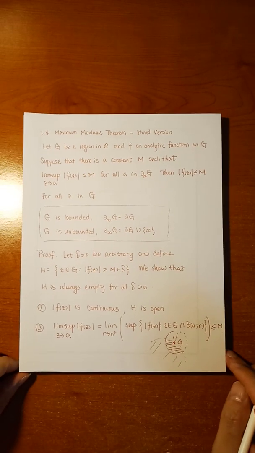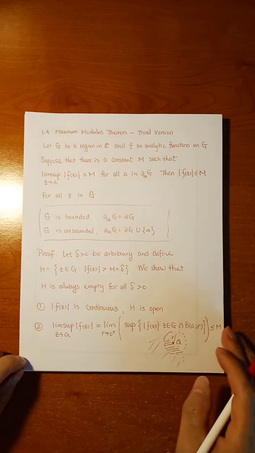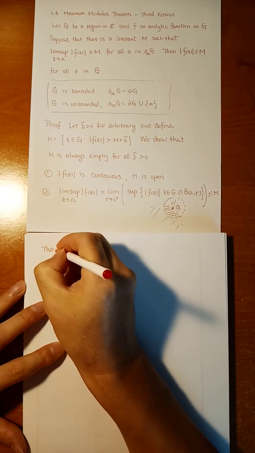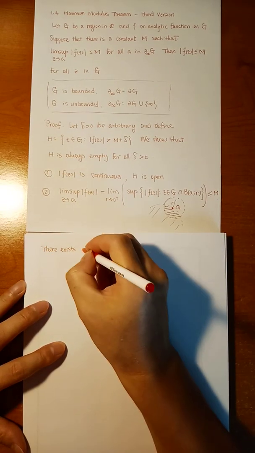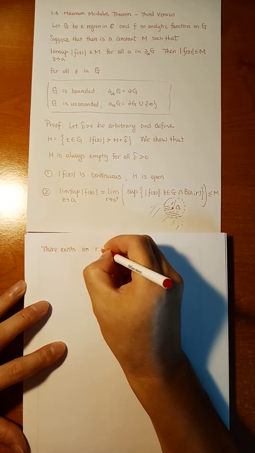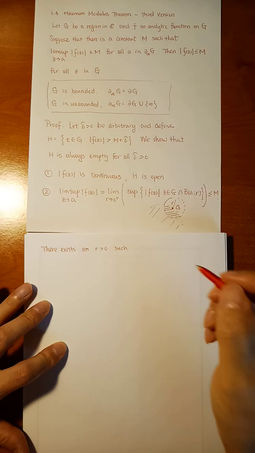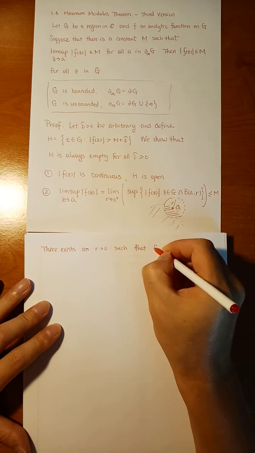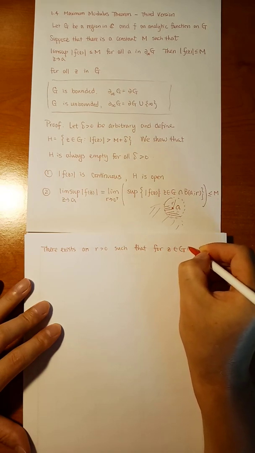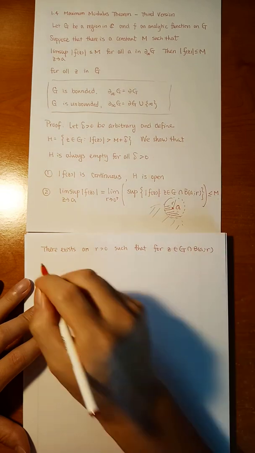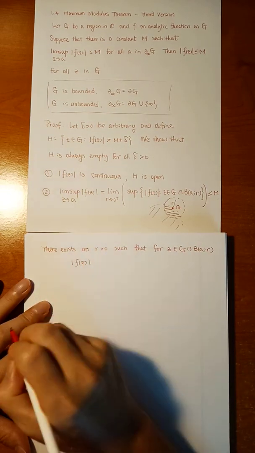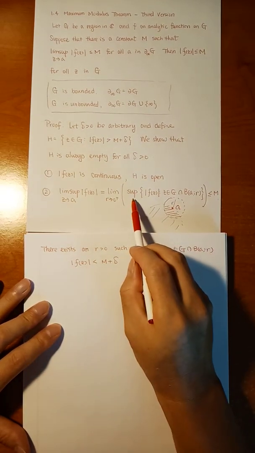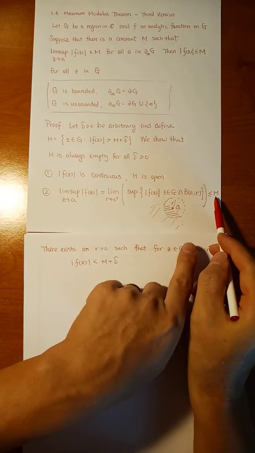All right. The limit is less than or equal to M. Then we get that there exists an r greater than 0 such that for z belonging to G intersect the ball B(a, r), the absolute value of f of z is less than M plus delta, because the lim sup is going to be less than M plus delta.